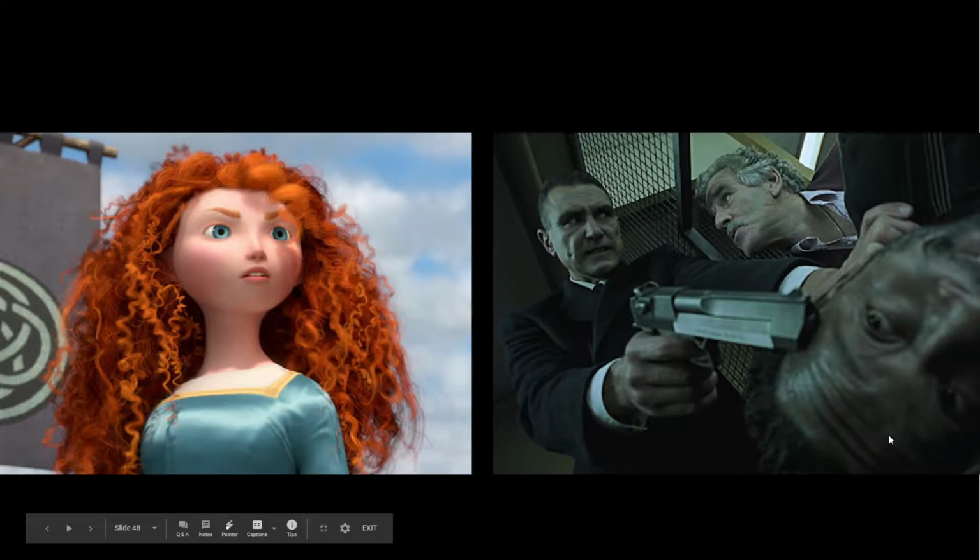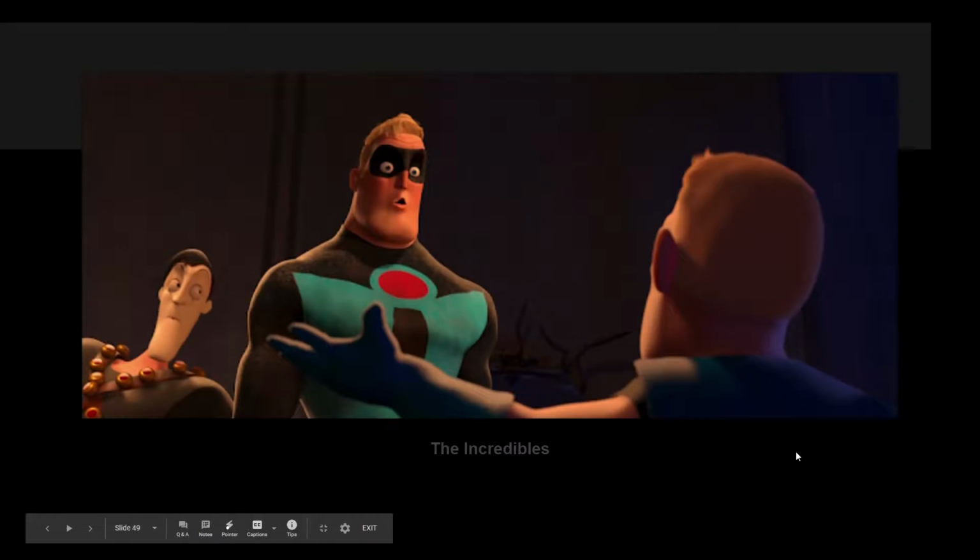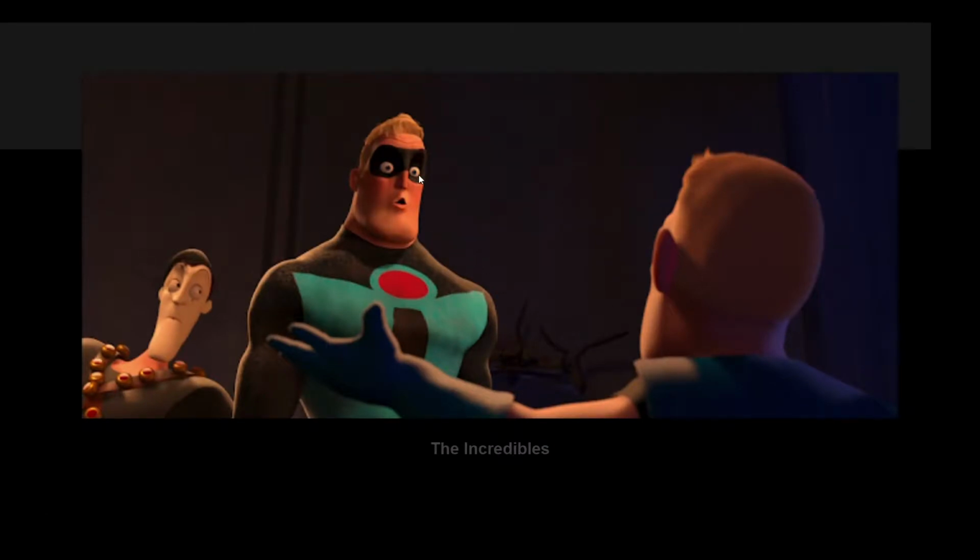Here's a really stylistic one from, I think, not Snatch, probably Snatch. This really exaggerated upshot creates a really dynamic power dynamic between Bullet Tooth Tony, or whatever his name is, and this guy who's got a gun pointed to his head. Okay, very subtle, but we're down at Buddy's level, and Mr. Incredible is much larger and much more powerful and prominent.